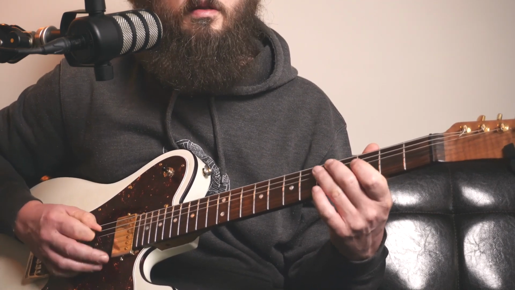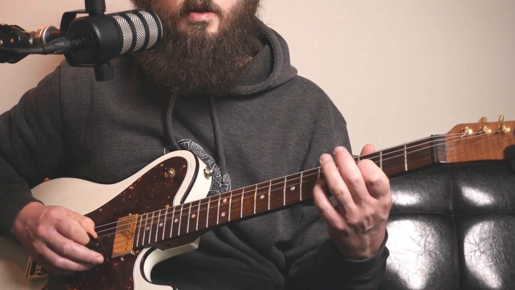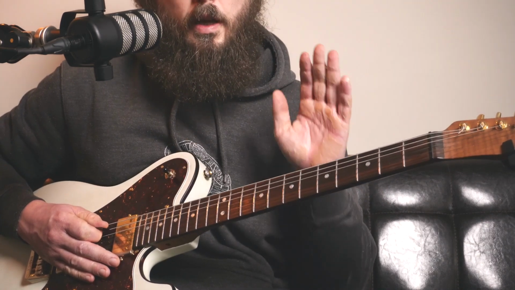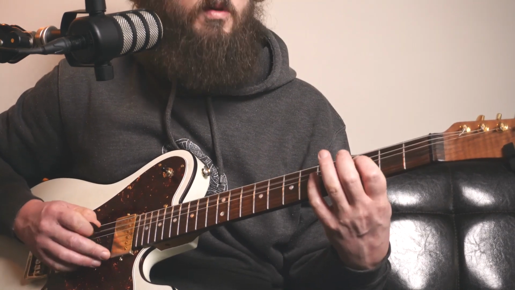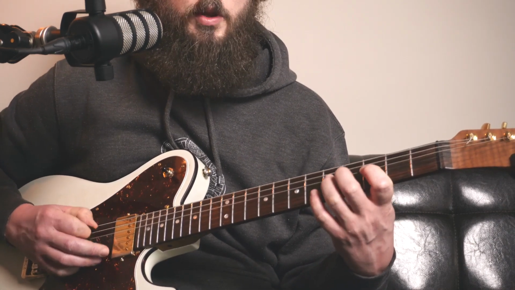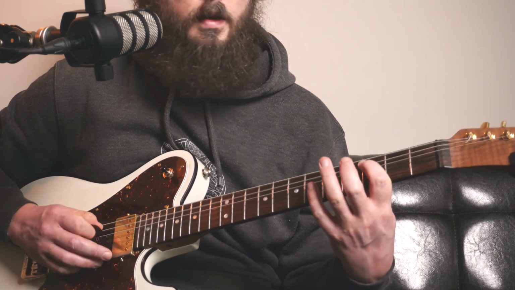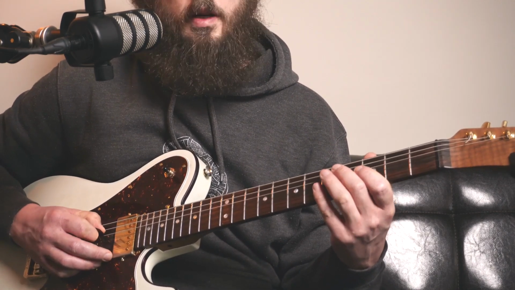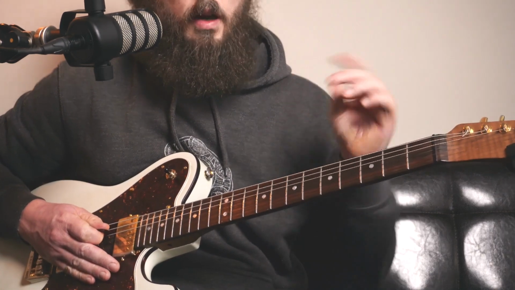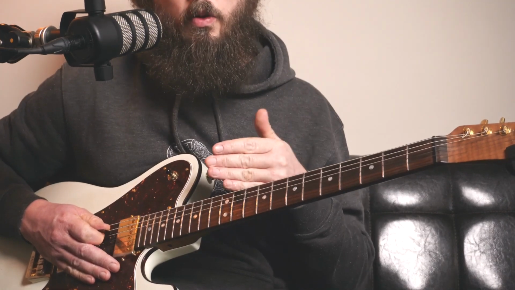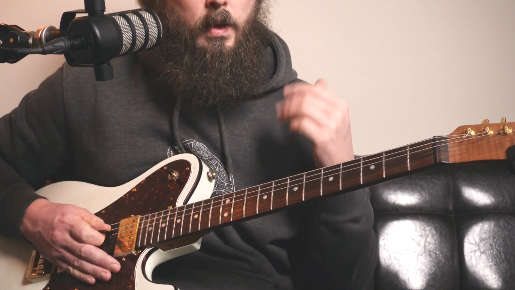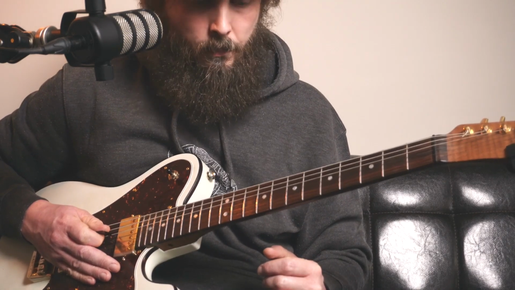Then 1 E and a, 2 E and a, 3 and a 4 E and a 4 E and. So obviously I went up the fourth string, F, G, C, D. So 1 E and a, 2 E and a, 3 and a 4 E and 3 E and a 4 E and is another dotted quarter followed by an eighth note, but it's a dotted quarter rhythm to the and of 4.